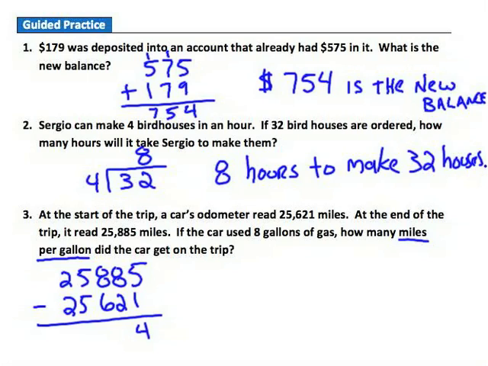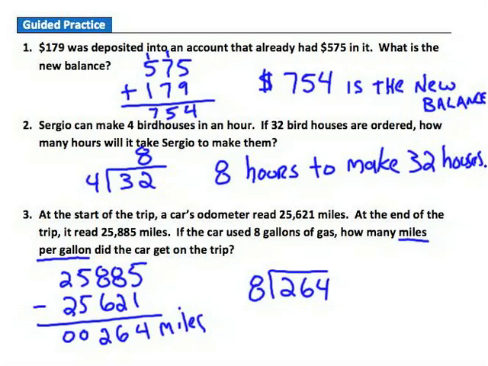1 from 5 is 4, 2 from 8 is 6, 6 from 8 is 2, 5 from 5 is 0, 2 from 2 is 0. So it looks like this car drove 264 miles on this trip. It used 8 gallons of gas, so we're going to divide 8 into this 264.